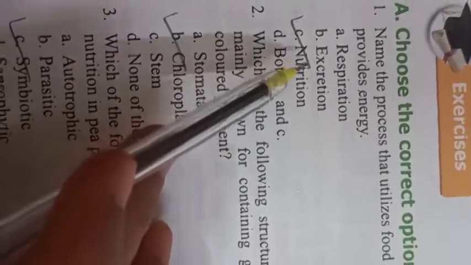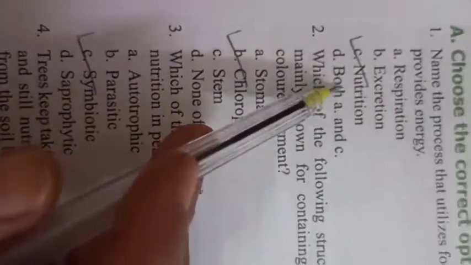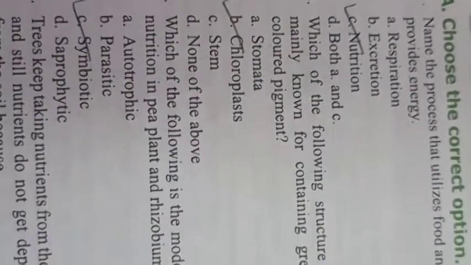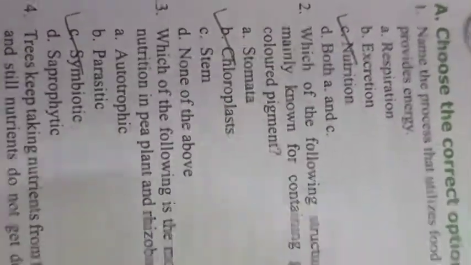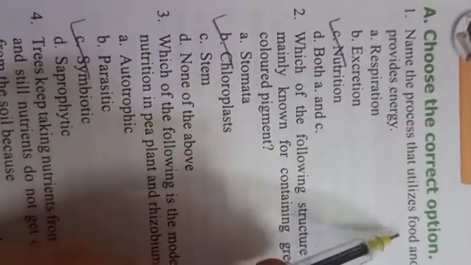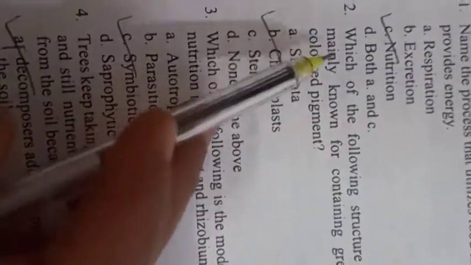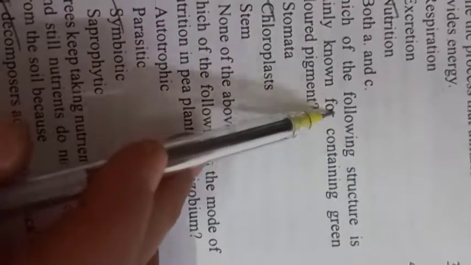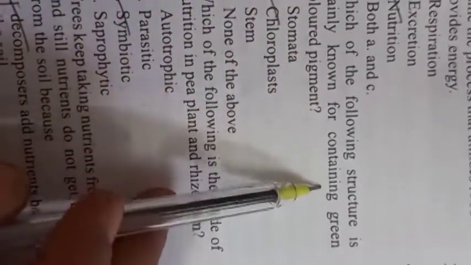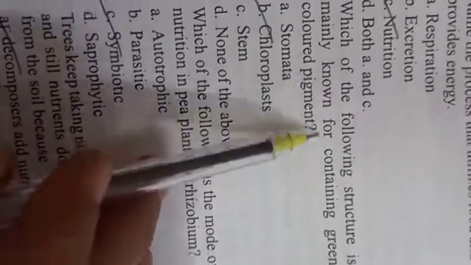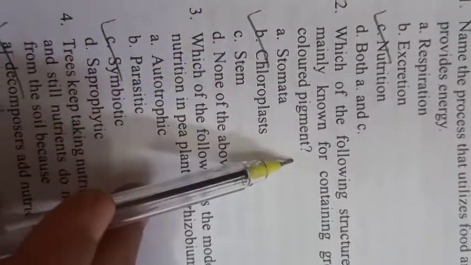Nutrition. Okay, nutrition. During the nutrition process, any organism can utilize food to provide energy. So second is, which of the following structure is mainly known for containing green colored pigment?